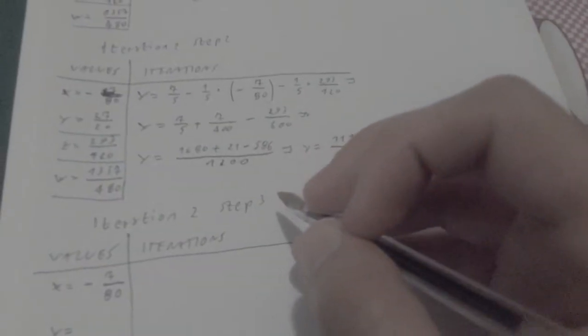We know that y is now equal to 1115 over 1200. Z is the old value, so 293 over 120, and W is the old value, so 1357 over 480.